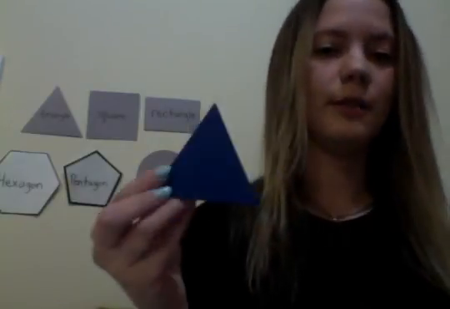For a triangle, I found something that's really delicious. Last week was Purim and I have a hamantash. It's shaped in a triangle. I also have a triangle over here.